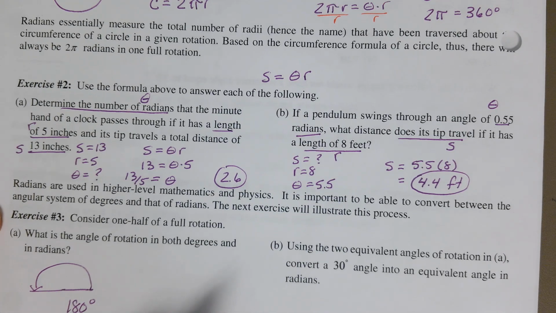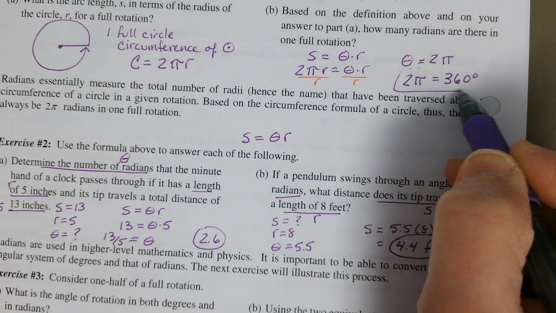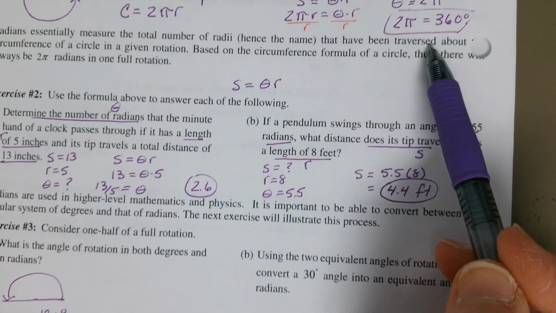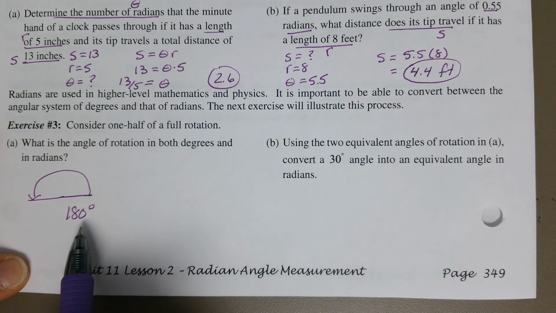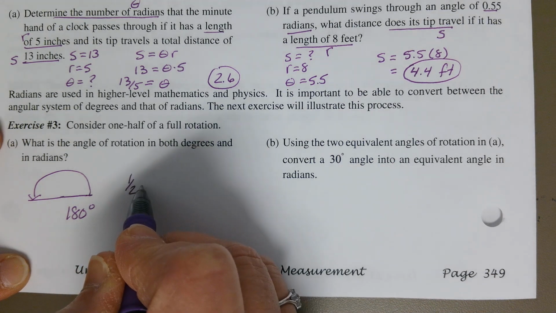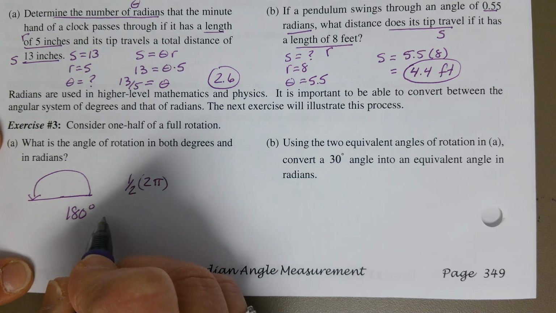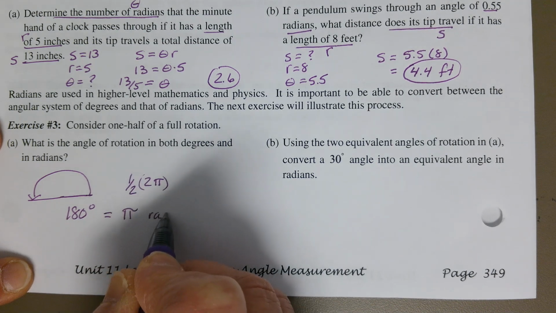And we know that one full rotation is equal to 360 degrees, which is equivalent to 2 pi radians. So 180 degrees would be half of 2 pi, in which case pi. So 180 degrees is equal to pi radians.